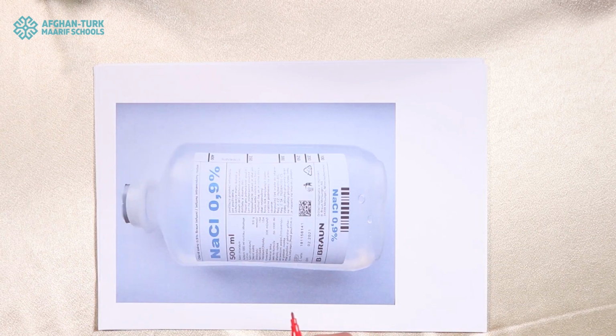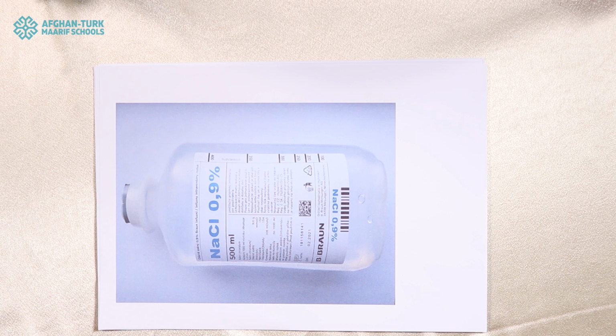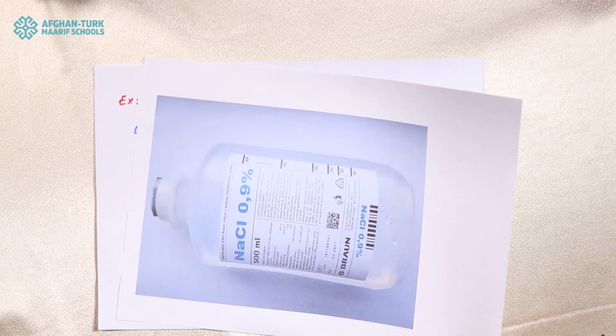Also in this picture, as you see, it is written sodium chloride 0.9%. What does it mean? It means every 100 grams of this solution contains 0.9 gram of sodium chloride.